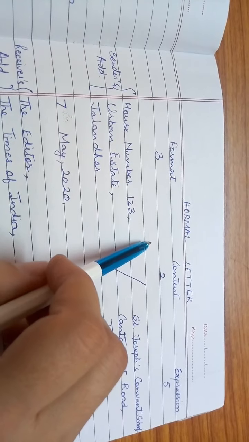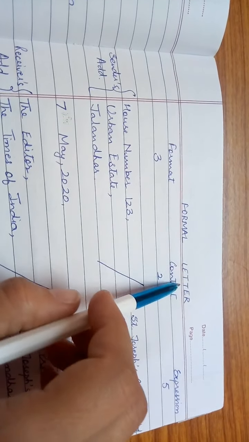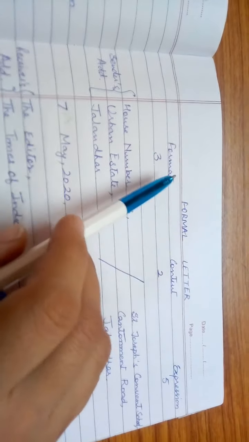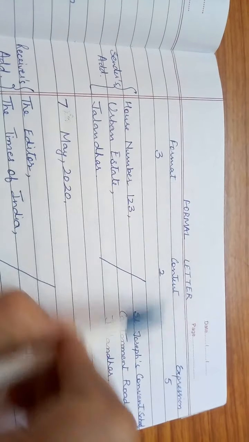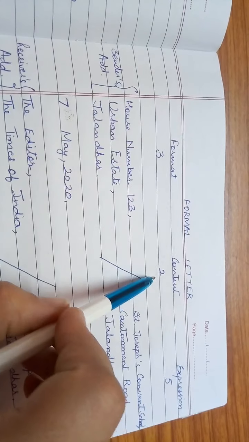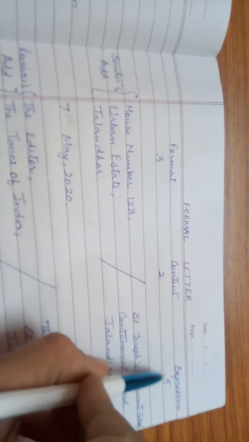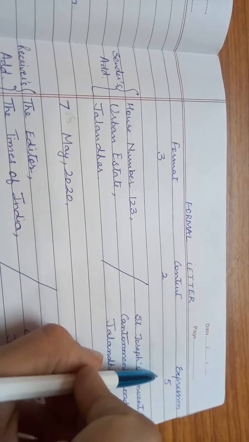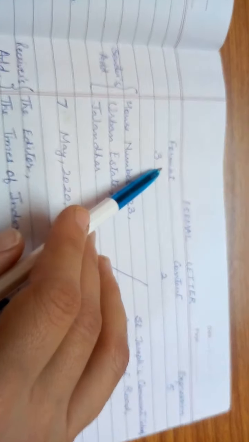In this video, I will deal with formal letter. Formal letter is divided in three parts. One is format, which is of 3 marks, content, which is of 2 marks, and expression, which is of 5 marks. Okay, let's deal with format first.